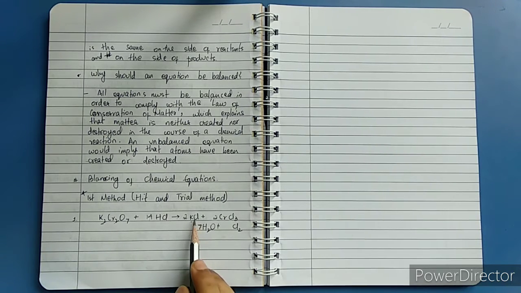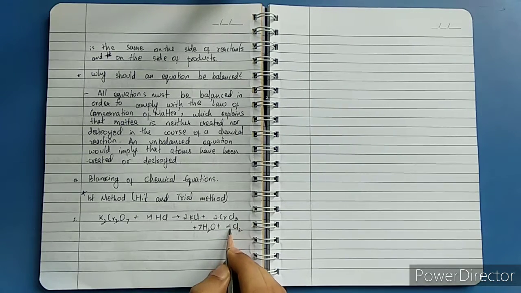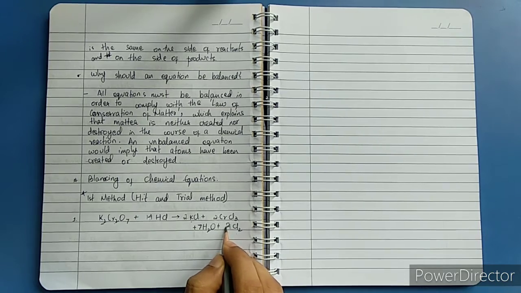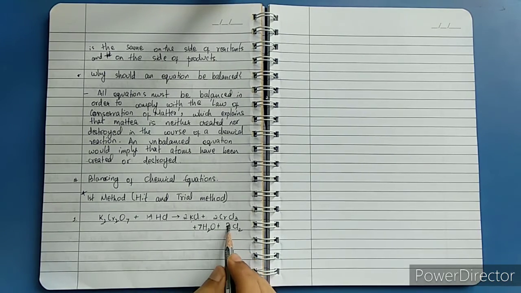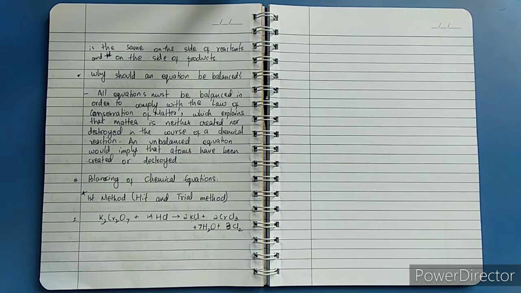So 14 chlorine, let's check over here. We have 2 chlorine here, 3 twos are 6 chlorine here. So 2 plus 6 plus 2. So 6 plus 2, 8 plus 2, 10. We need 14. So 2 plus 6, how much more do we need? 8. So we'll put 4 over here. 4 twos are 8. 3 twos, 6, 7, 8. We need 6 here. So we put 3. So 3 twos, 6. 6, 6, 12 and 13, 14. So we have balanced the equation.